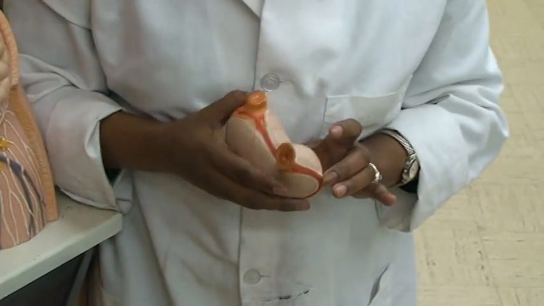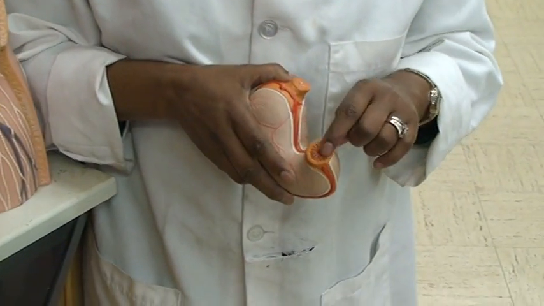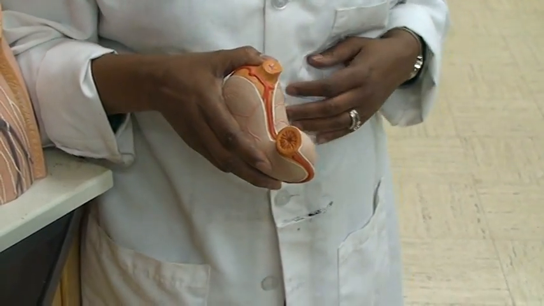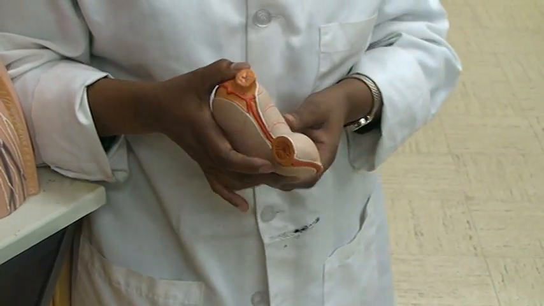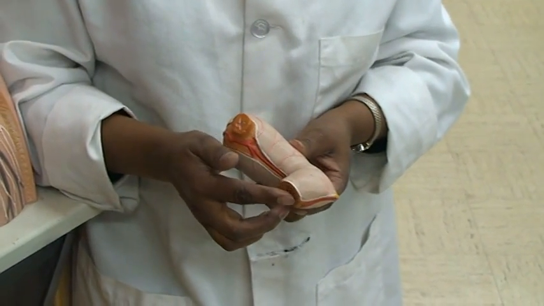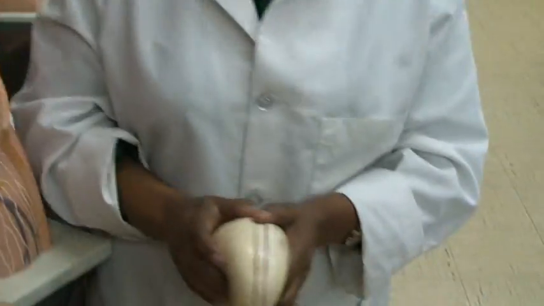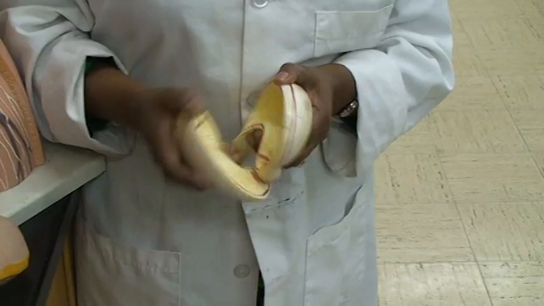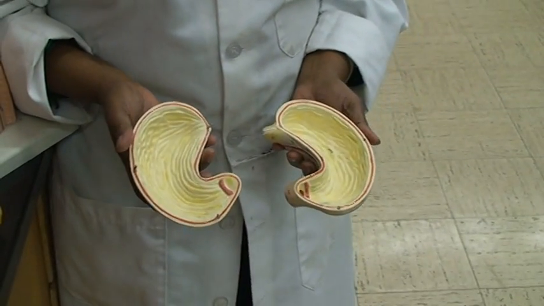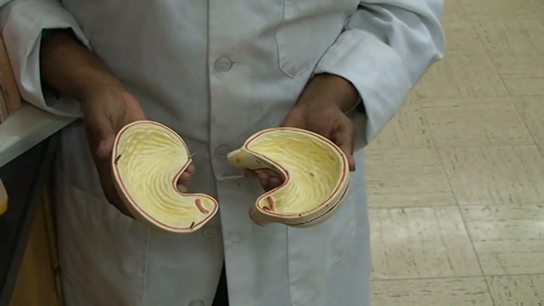The junction between the stomach and the small intestine, you can see the ring of muscles, which would be the pyloric sphincter. And inside of the stomach, you see the ridges, which would be the rugae.